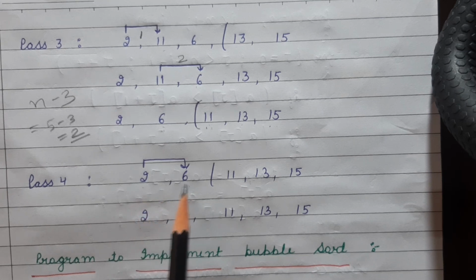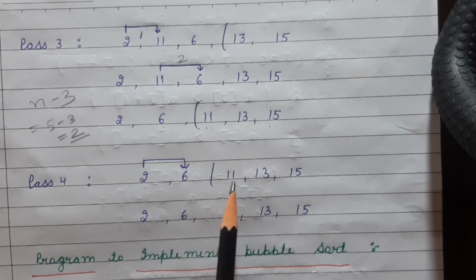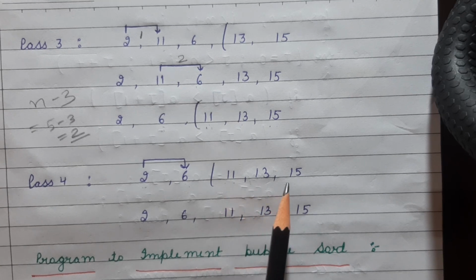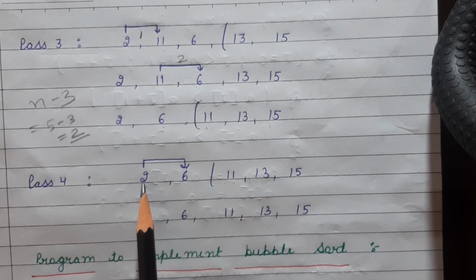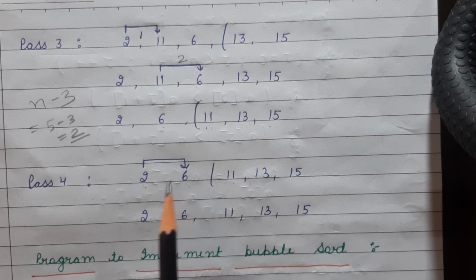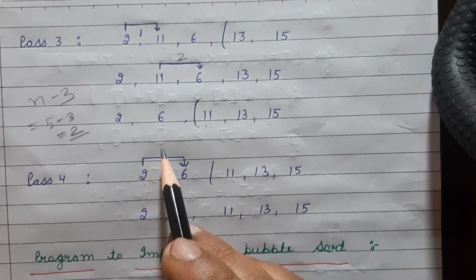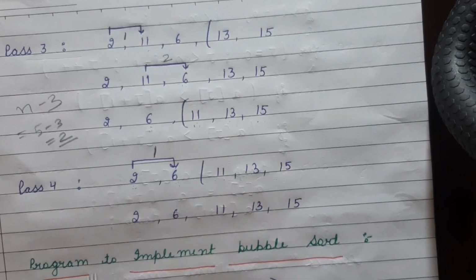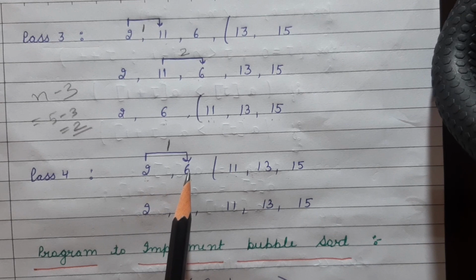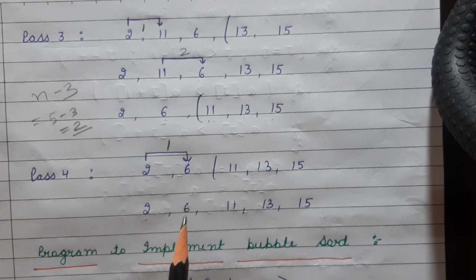In pass 4, we have only two elements left. All these three elements 11, 13 and 15 are in the sorted order. Now we compare 2 with 6. Now thing is, for comparing two elements, how many comparisons required? We require only a single comparison. So now we compare 2 with 6. 2 is greater than 6? No. So elements are not swapped. 2 we write here, 6 we write here, and rest of the elements as such.